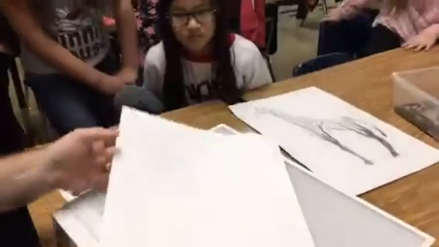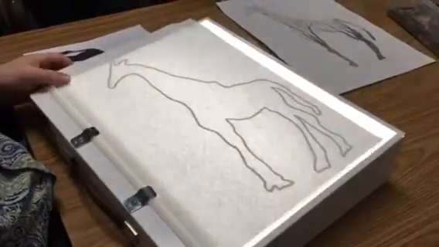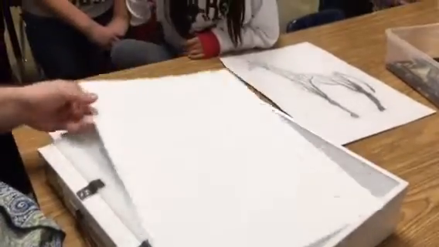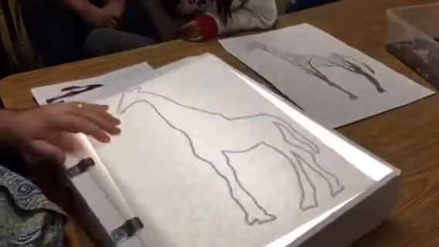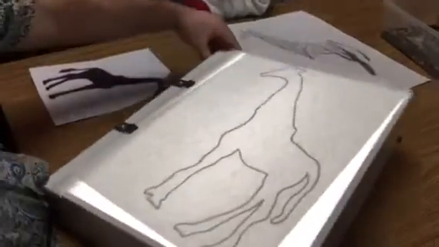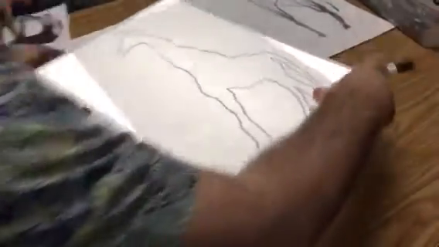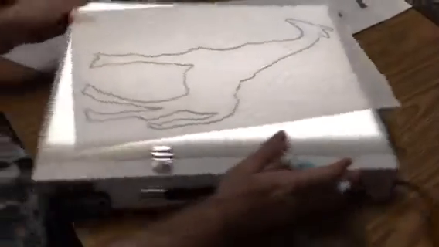Now, you can kind of see, if you hold it up to a window or a light, you can really see. I have a light table, and now I can really see, but you don't really need the light table. You can just kind of squint. But for the video, I want to make my life easy, and I'm going to show you how to do it on the light table, okay? And you can also use a window.